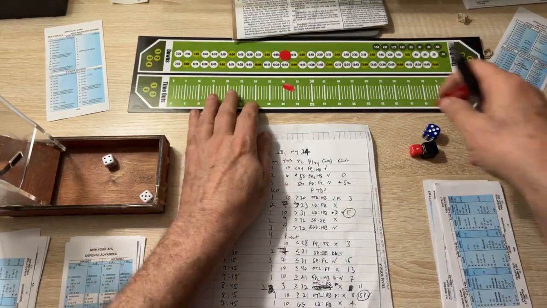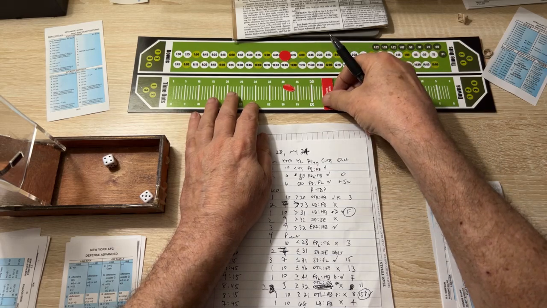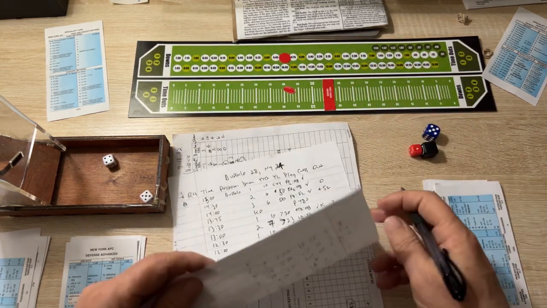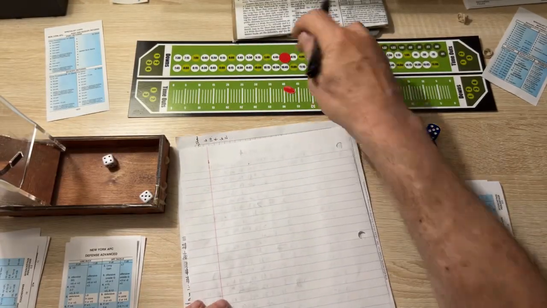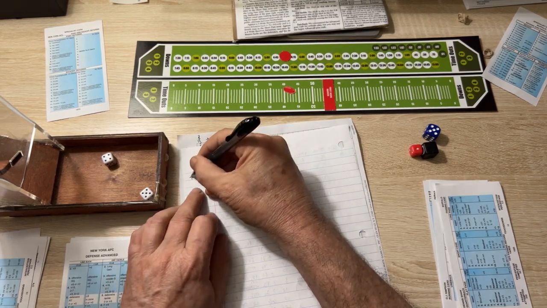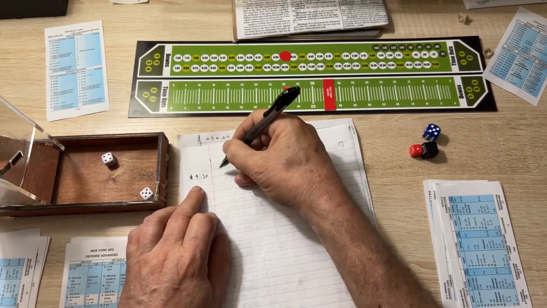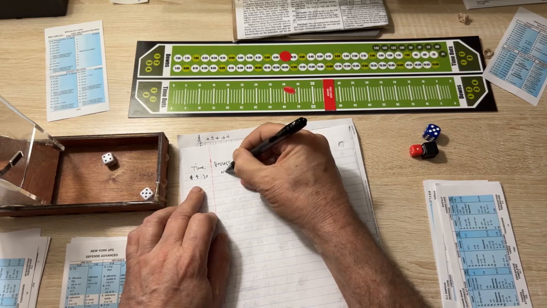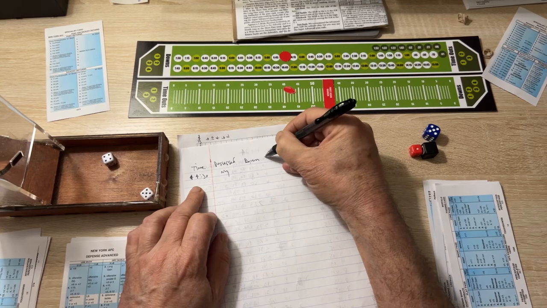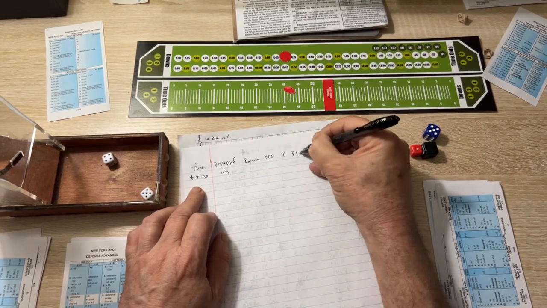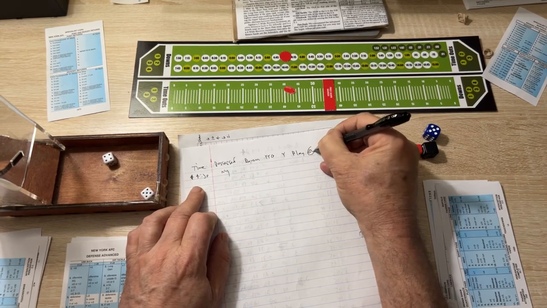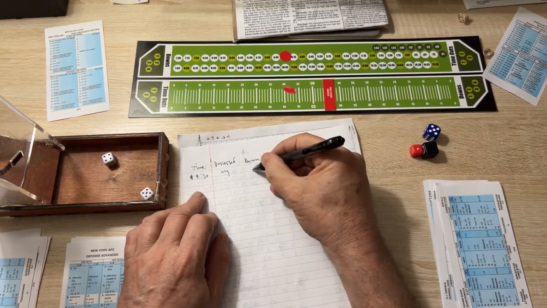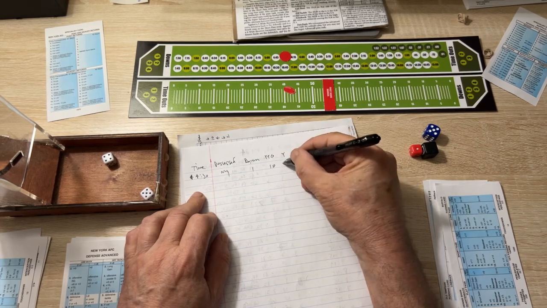1st and 10. Jets ball. First and 10 on their own 44.